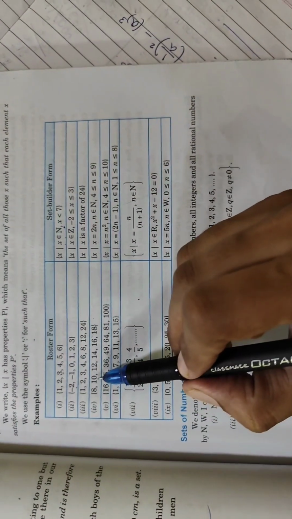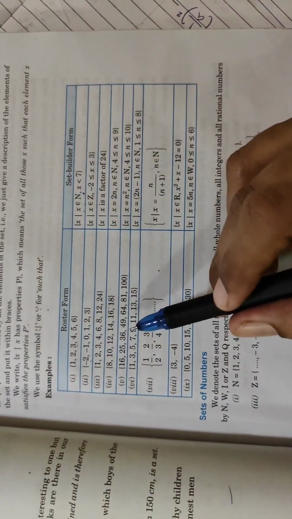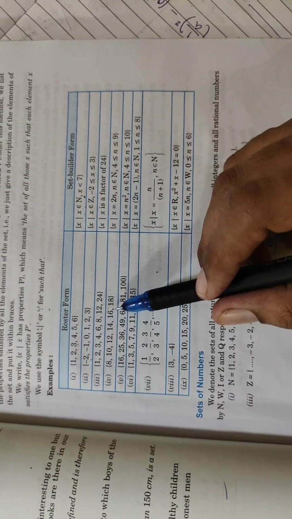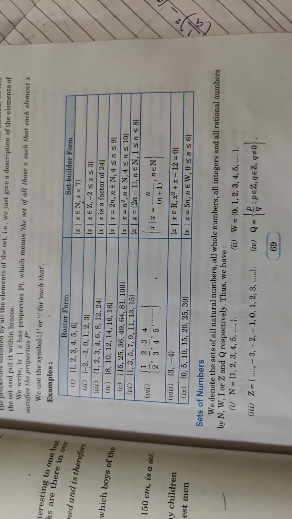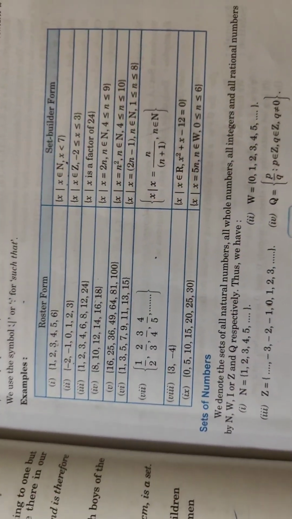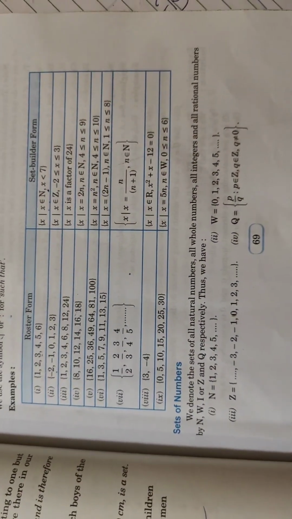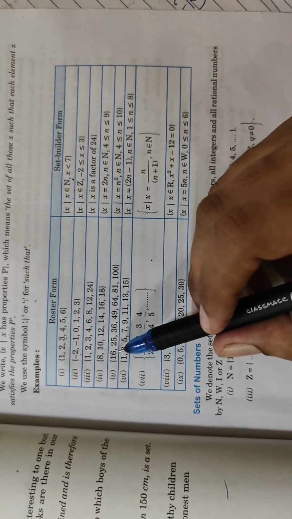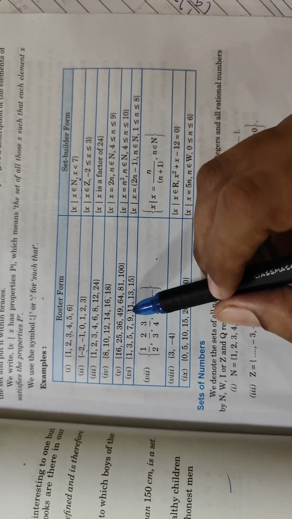So 2 into 4 is 8, 2 into 5 is 10, 2 into 6 is 12, 2 into 7 is 14, 2 into 8 is 16 and 2 into 9 is 18. Okay, so sometimes it is a bit complicated, but with practice each and every student can solve the sum of sets. Now the fifth one is 16, 25, 36, 49, 64, 81 and 100.